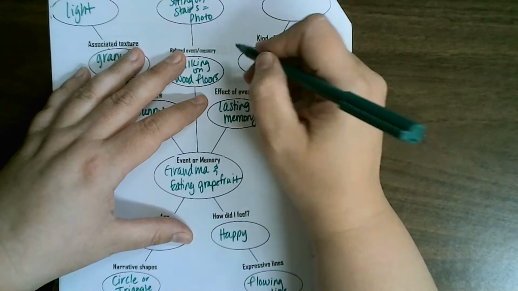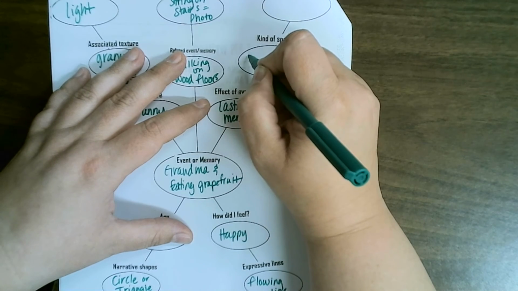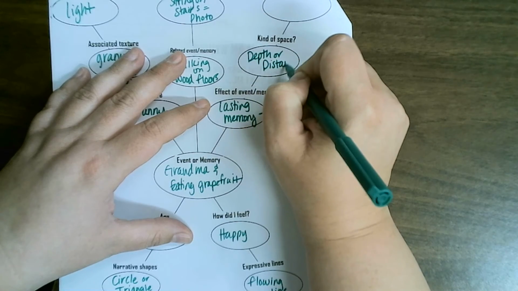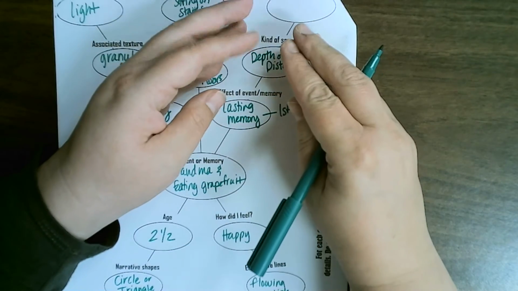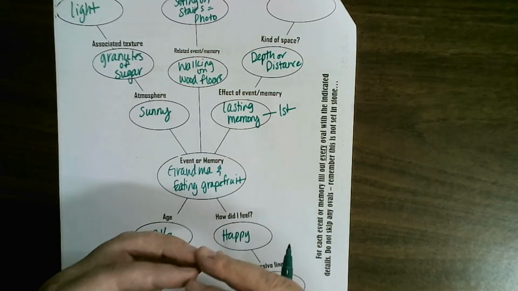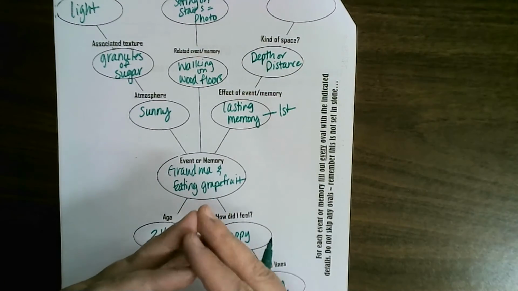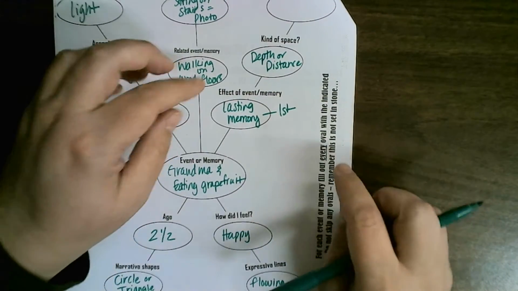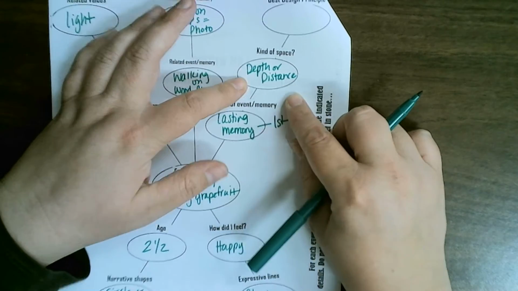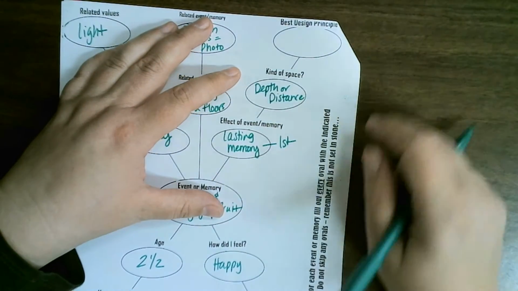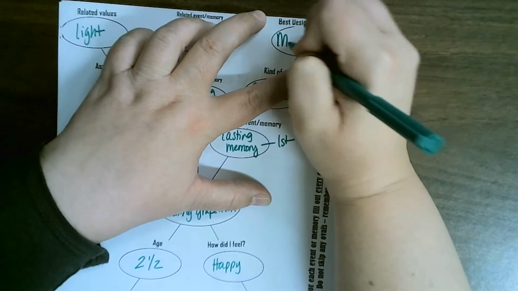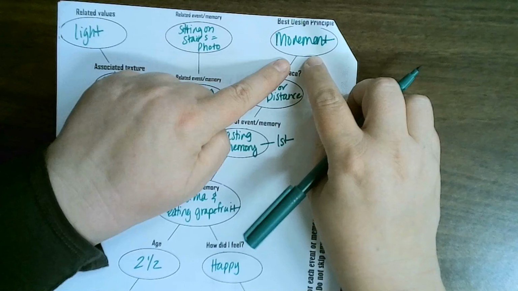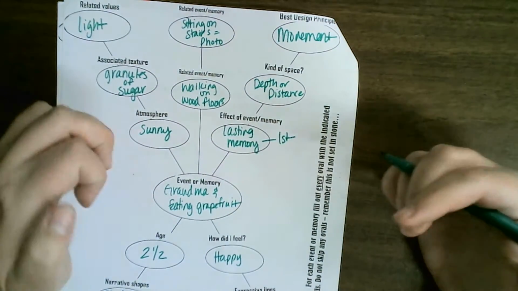So I'm going to say depth or distance to make it look like the sugar's starting here and it's coming down, and I want some layering. I'll probably include some sketching of a shape to represent my mom and a shape to represent my grandma. So I'm going to create some overlap to create depth or distance. The best principle of design for this particular memory, the thing that stands out the most is the movement of the sugar, the flowiness of the sugar pouring onto the actual grapefruit.